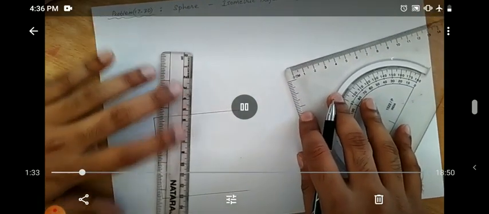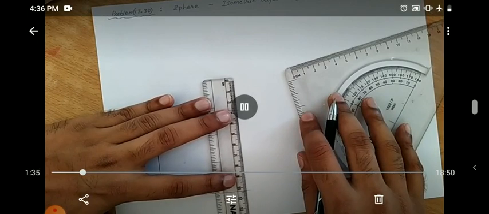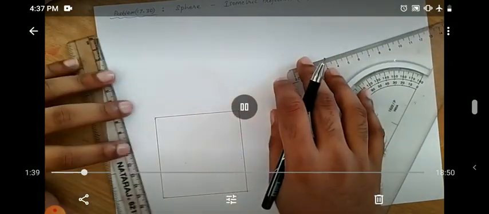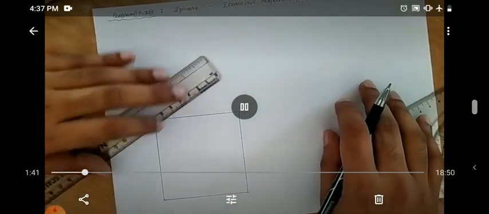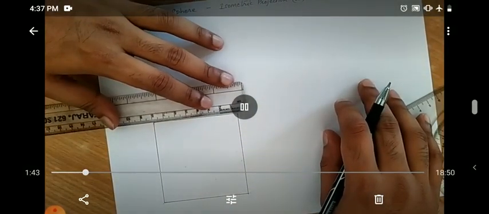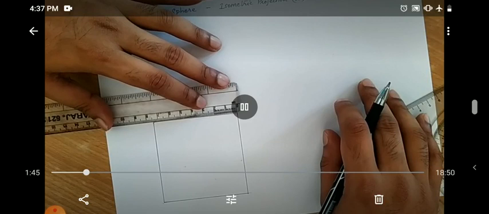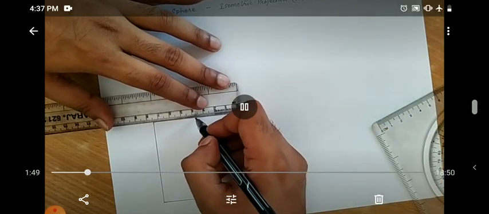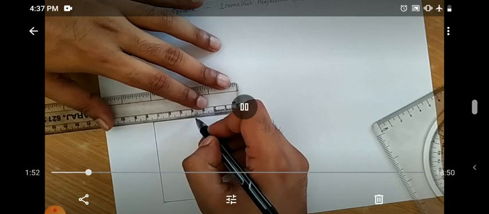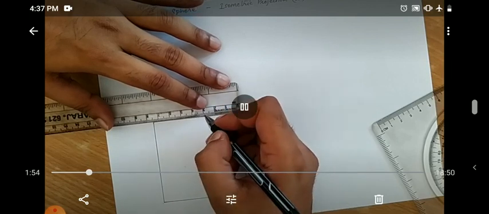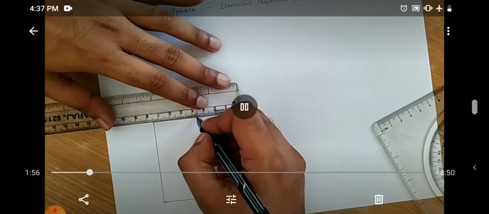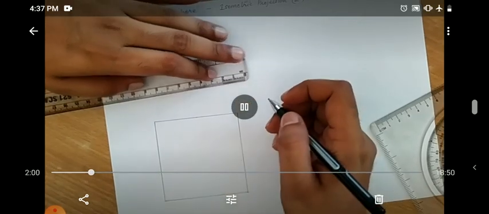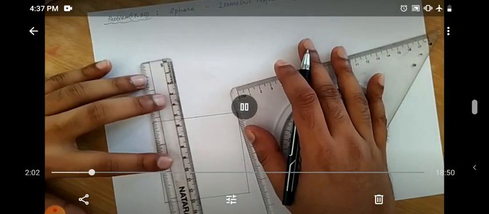But in the case of sphere, there is a little change here. Now, when you are drawing the projections of a sphere, while going to draw the isometric projection, the radius of the sphere is not going to be changed. That means if a sphere of a particular radius is given in the question, you have to take the same radius while drawing the isometric projection of a sphere. Be careful, this is applicable only for sphere.